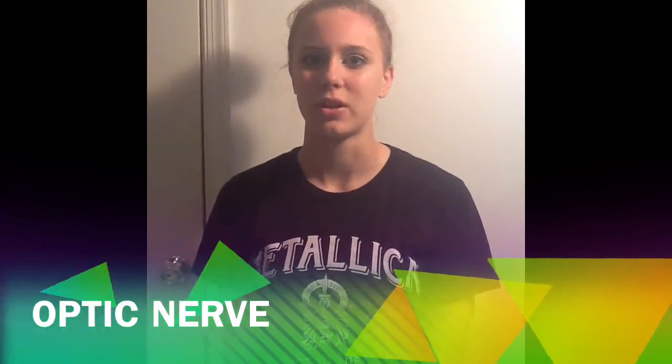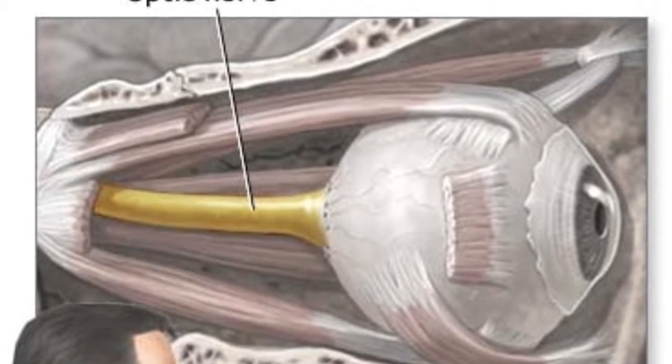Hi, the next part of the eye that we're going to talk about is the optic nerve. The optic nerve transmits visual information from the retina to the brain. It does this by transmitting electrical impulses from the retina to the brain. Damage to the optic nerve typically causes permanent or potentially severe loss of vision. The optic nerve is the second of 12 cranial nerves, but is also considered to be part of the nervous system.